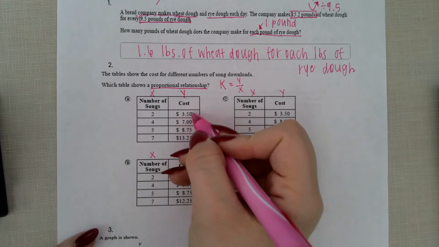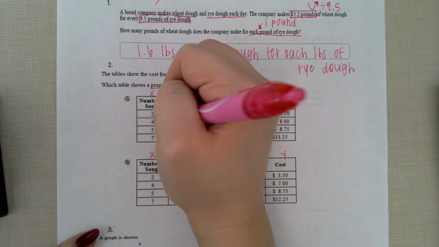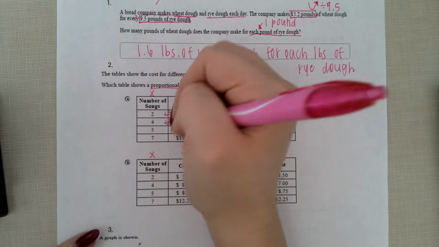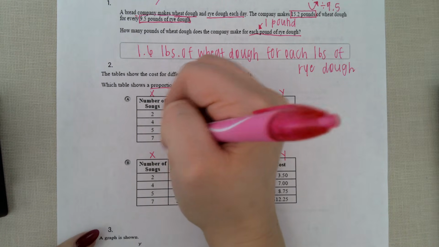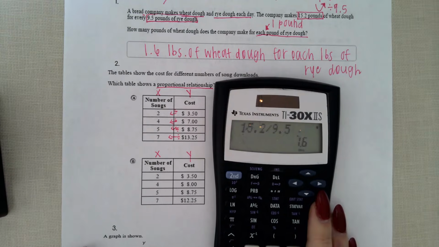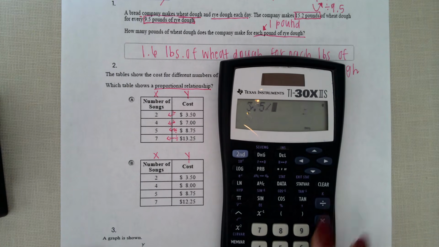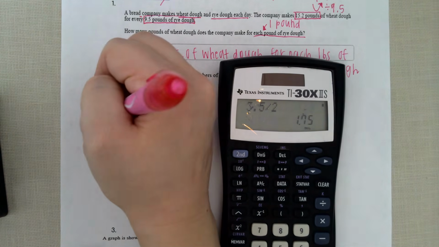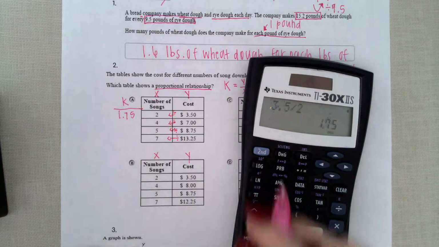And then we're going to figure out the proportional relationship. So I'm going to do y divided by x. Each one of these I'm going to be dividing, and if they have the same constant of proportionality or the same k, then I know that it is a proportional relationship. So I'm going to do 3.5 divided by 2, and I get 1.75 is my value of k.